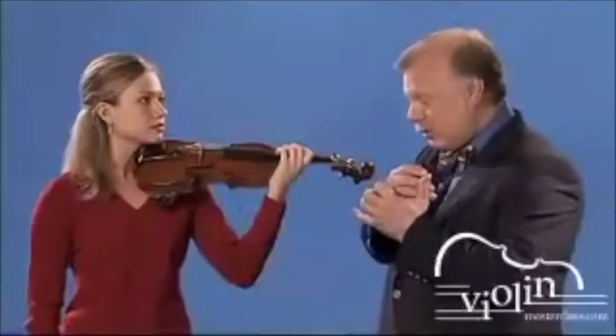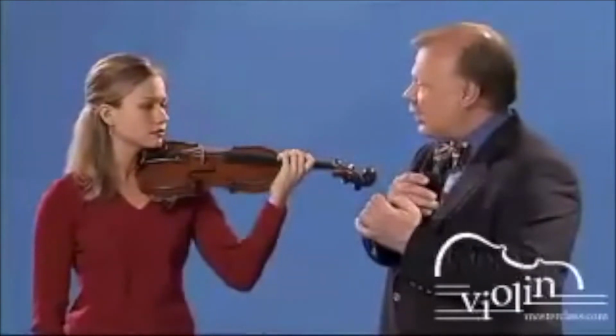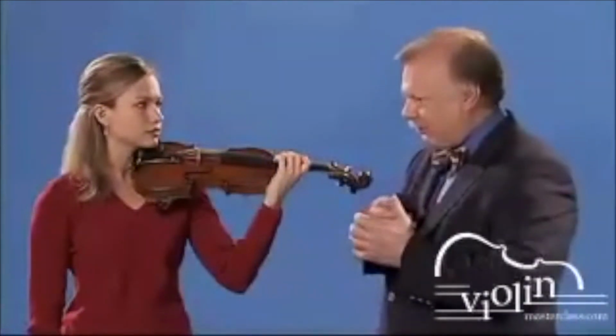Very good. And while you do it, you're doing this right, you put the fingers down very gently to feel the intonation for each pitch.